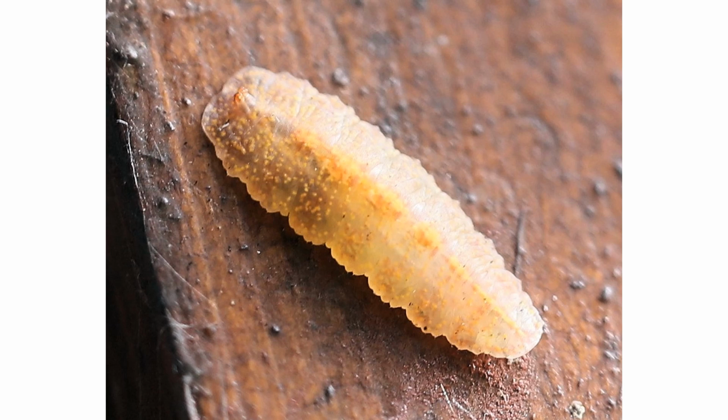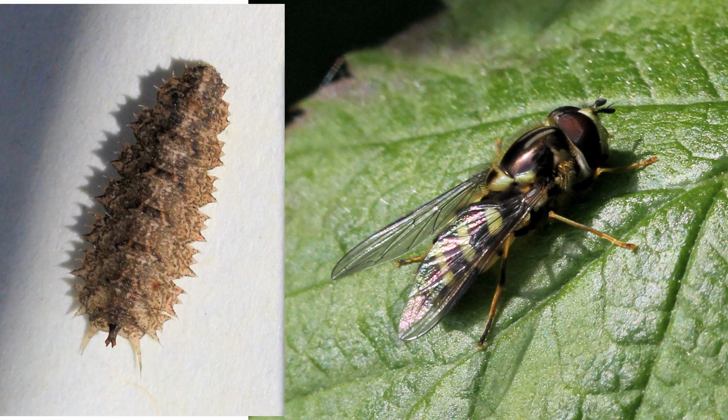Looking closely at it, aligned diagonally, from the top left towards the apex, you can see two tiny projections, and those are its breathing tubes, which is quite a giveaway as to what it actually is. Here's another example, a rather different looking larval form with a very spiky outline.